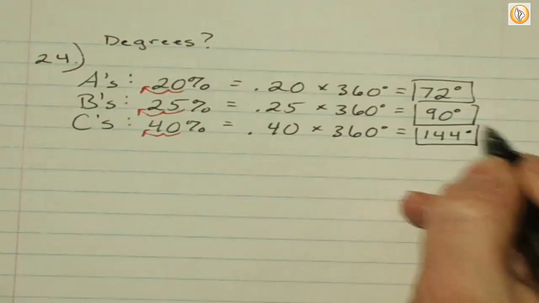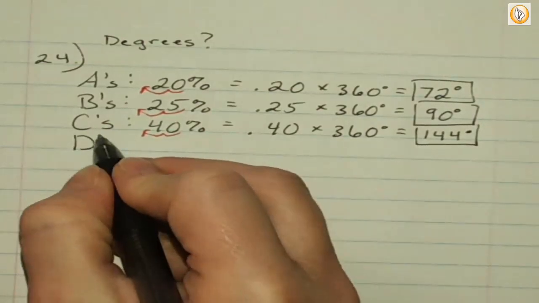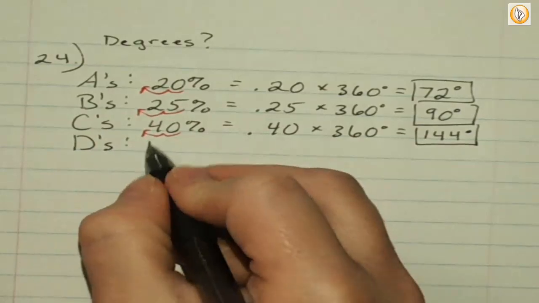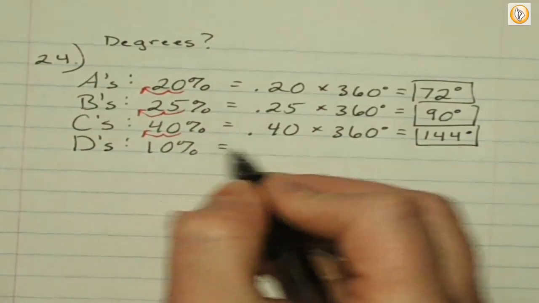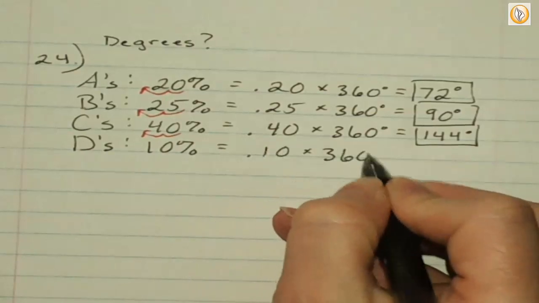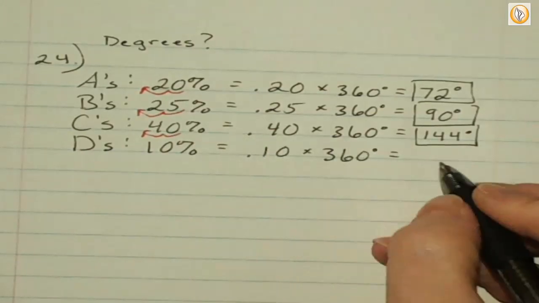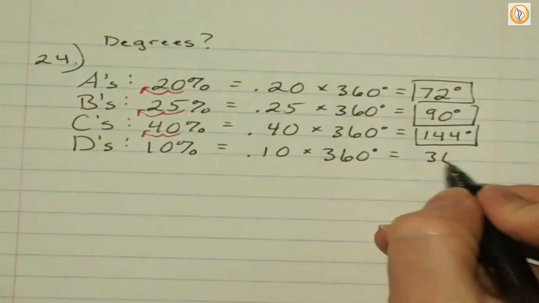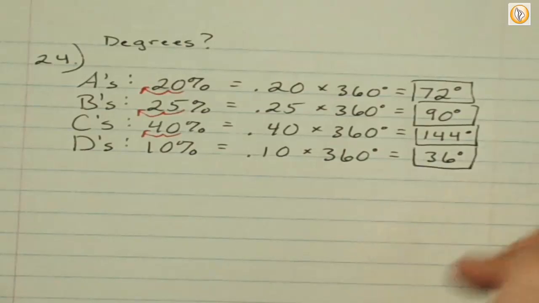Good. D's is 10%. Change that to a decimal. And for the sake of time, I'll just give you all the answer. It is 36 degrees.